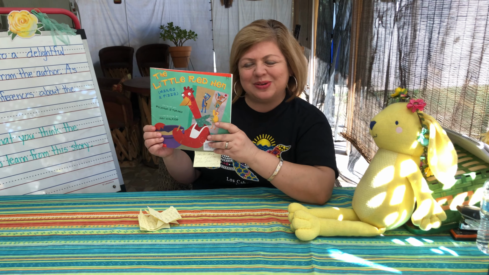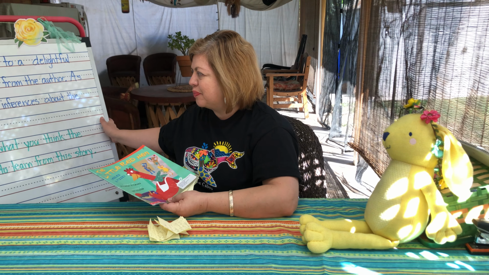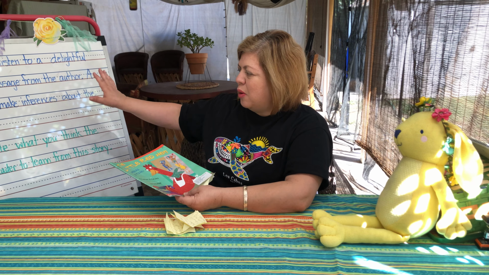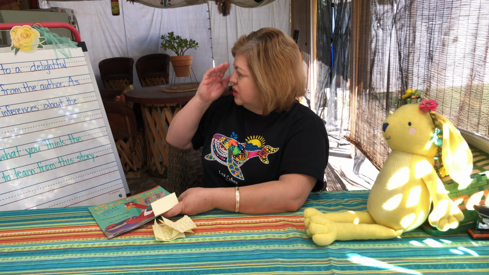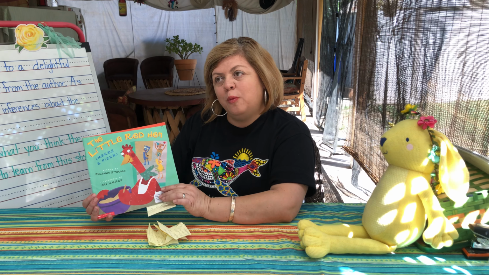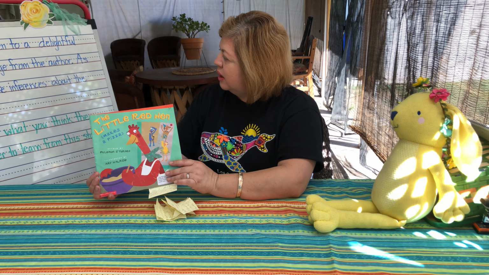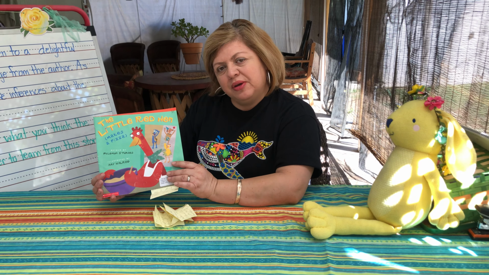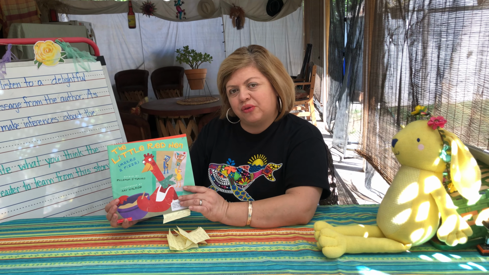That's a great story. So let's look at our objective and the writing assignment that follows. So I told you that there was a great message from the author, and I hope you understood the message as we went through the story. And we made some inferences about Little Red Hen, and we made inferences about her friends.